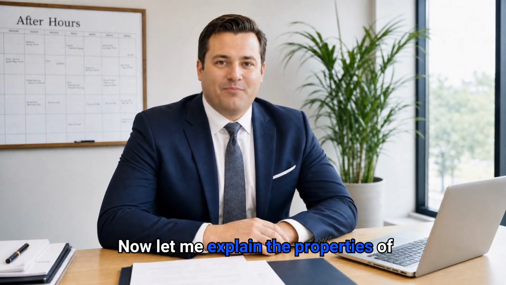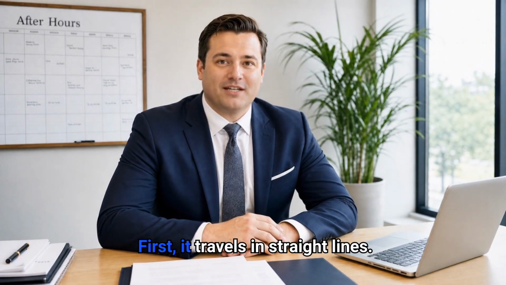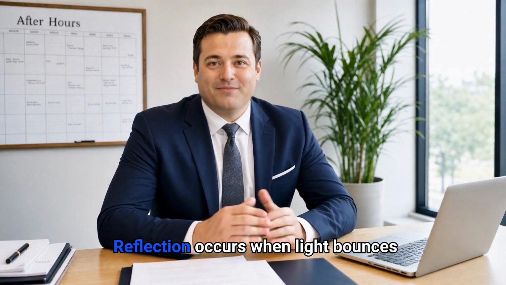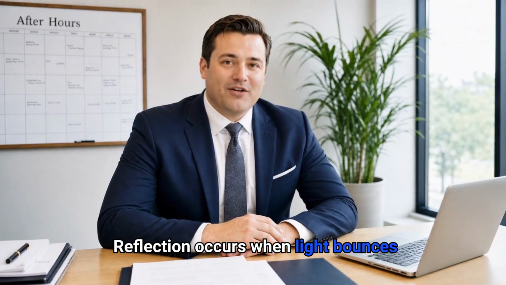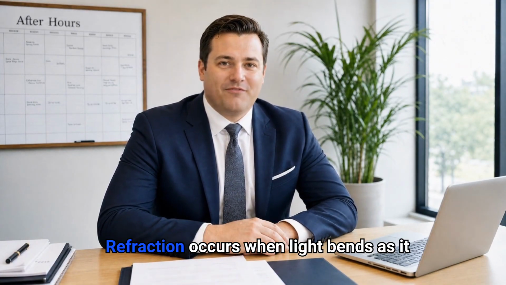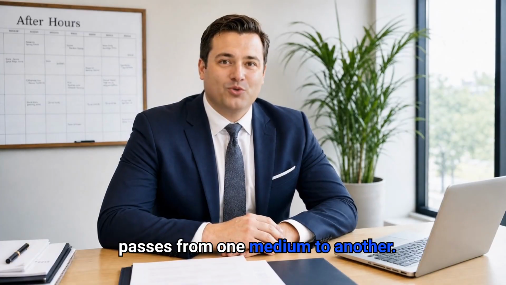Now let me explain the properties of light. Light has several properties. First, it travels in straight lines. Second, it can be reflected. Reflection occurs when light bounces off a surface. Third, it can be refracted. Refraction occurs when light bends as it passes from one medium to another.